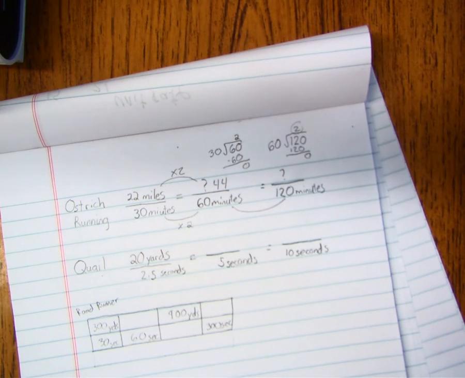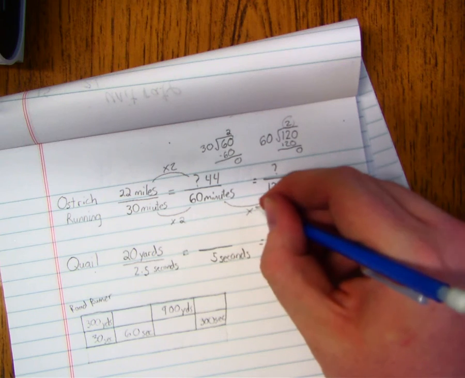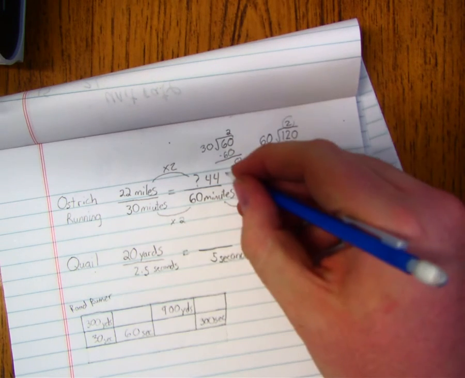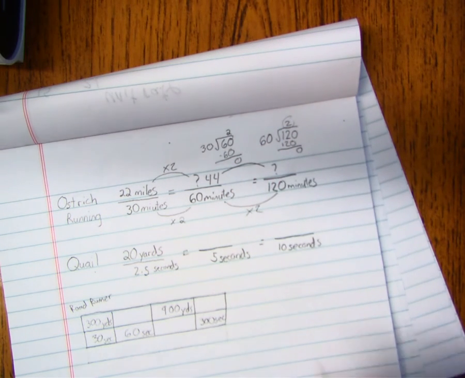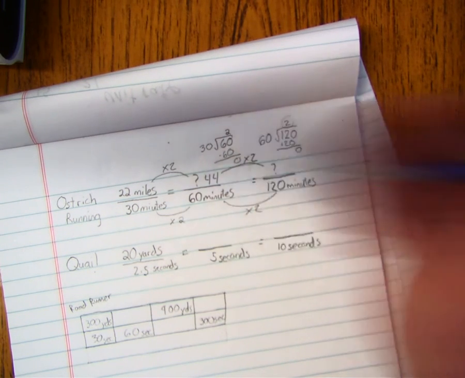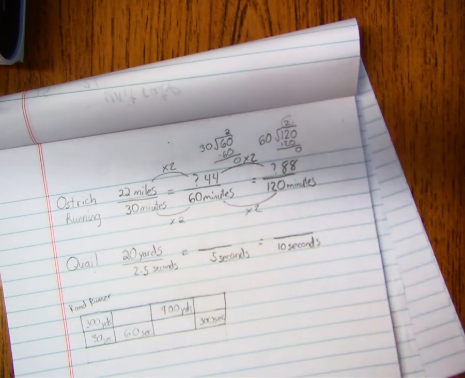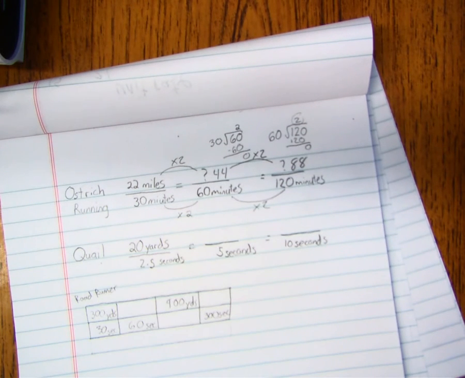Alright, so it's got to go bigger, so we know we're multiplying by 2. 60 times 2, that's 120. That sounds right. 84 times 2, what's that going to give us? Gives us 88. Okay? There's how we're going to work with our fractions.